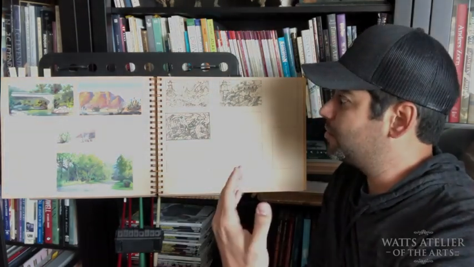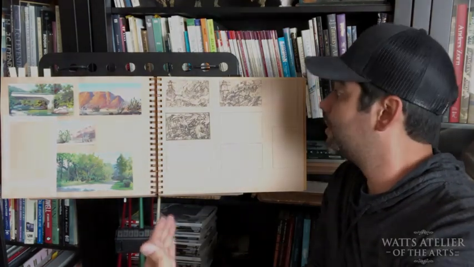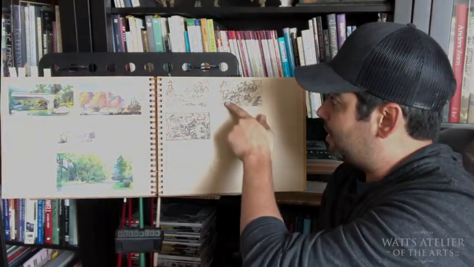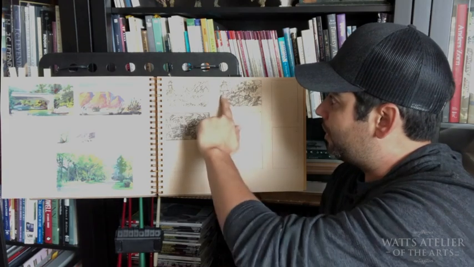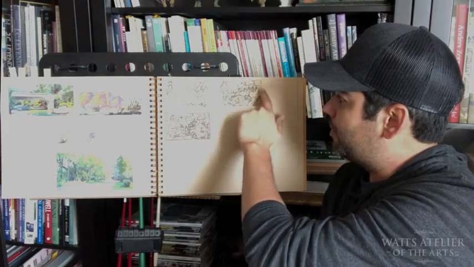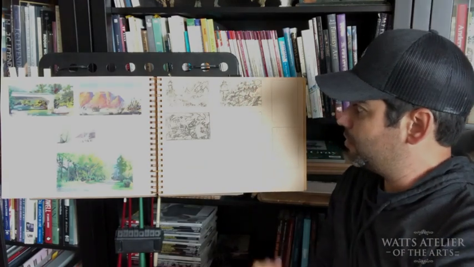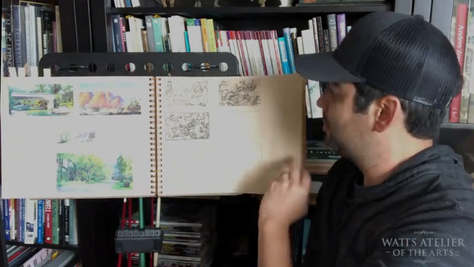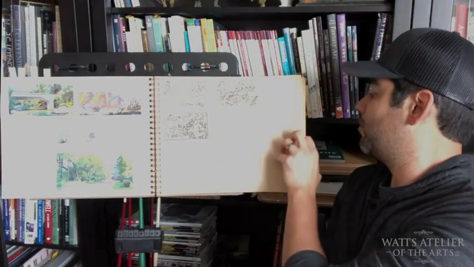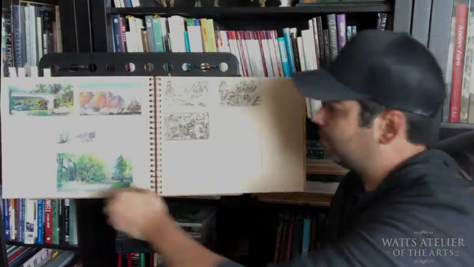But I try to think in terms of foreground, middle ground, background. So in this one, we've got a character aiming a gun this way. He's in the foreground part of the image. Middle ground are the soldiers kind of coming forward, and then there's a big dragon in the background. So there's a lot of depth that's happening in that image. I don't think I have any more thumbnails back this way.